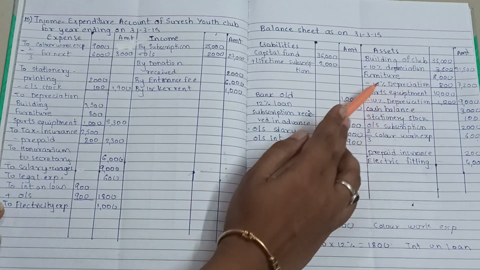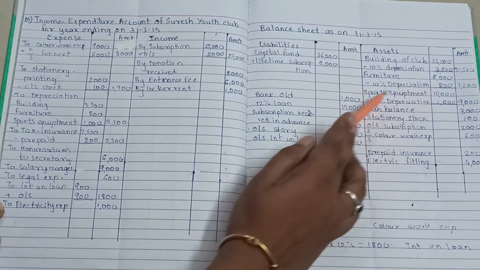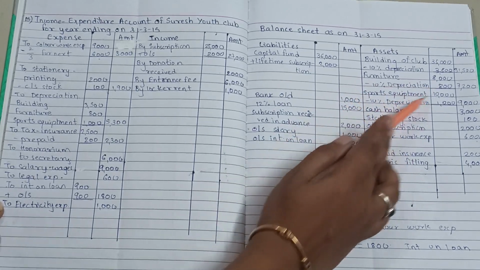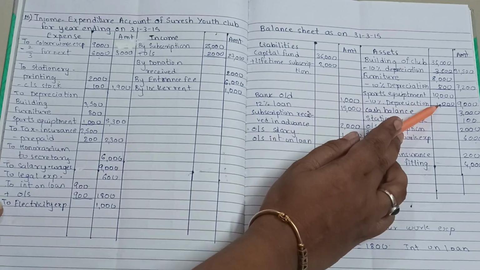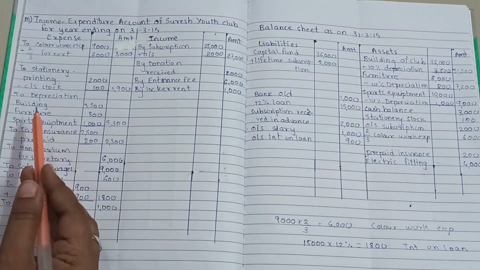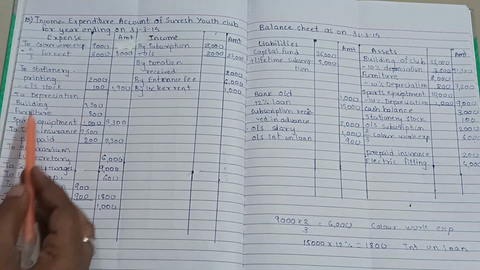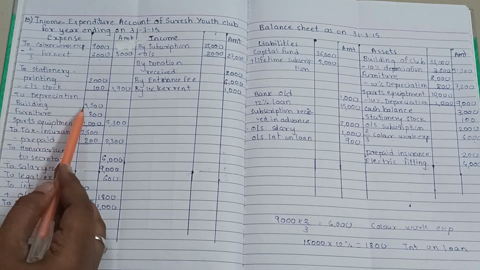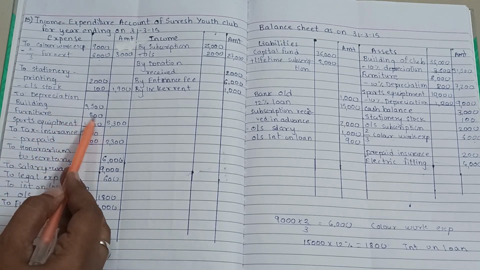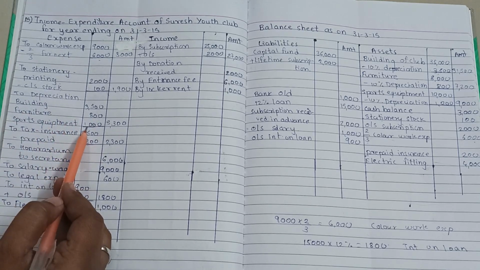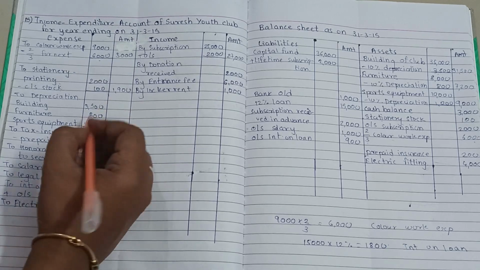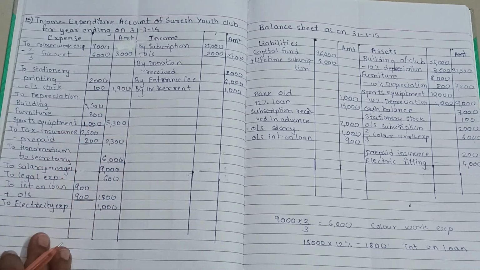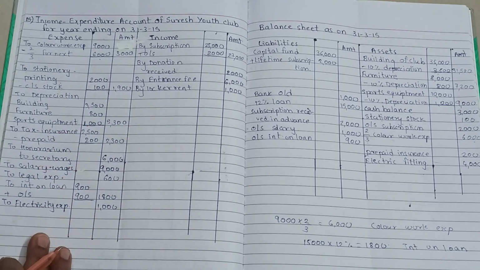Afterwards depreciation: building 35,000 less 10% is 3,500. Furniture 8,000 less 10% is 800. Sports equipment 10,000 less 10% is 1,000. Its second effect will come on income and expenditure expense side. Total is 5,300. Consider amount of donation as revenue income.